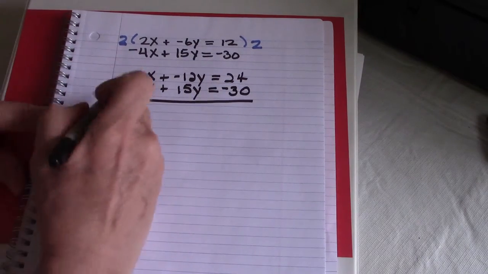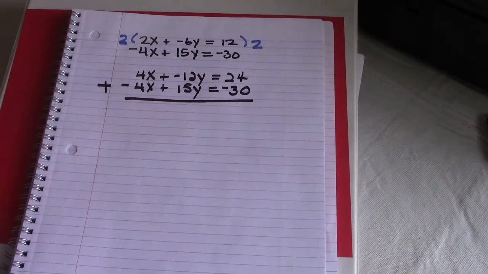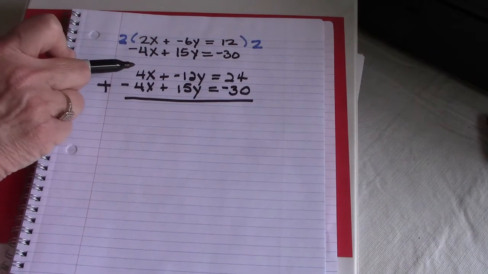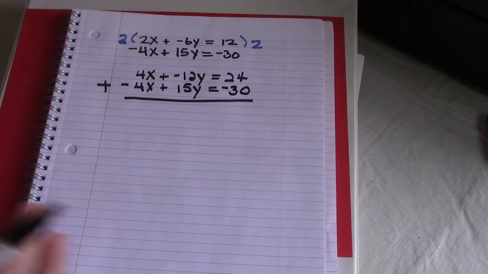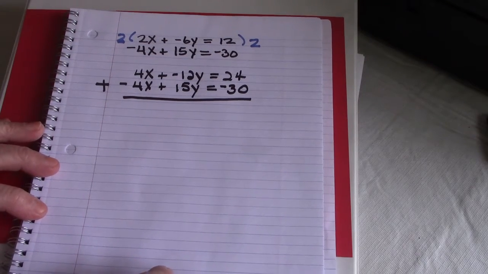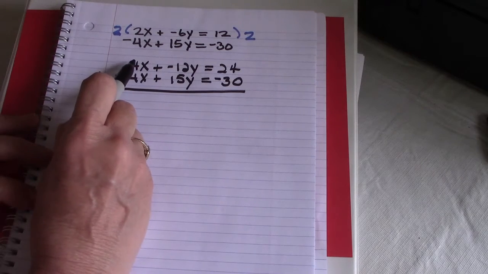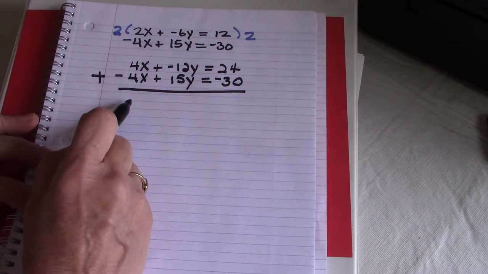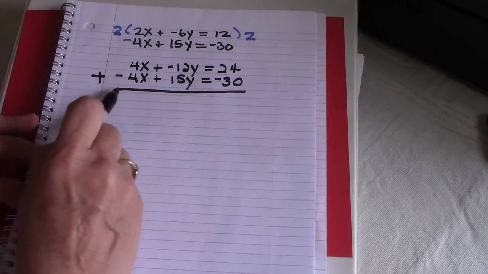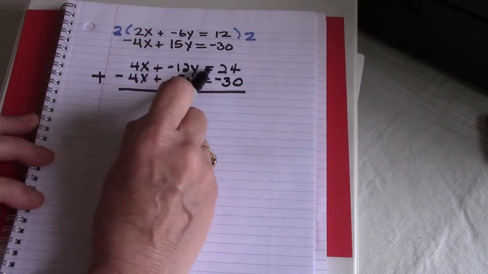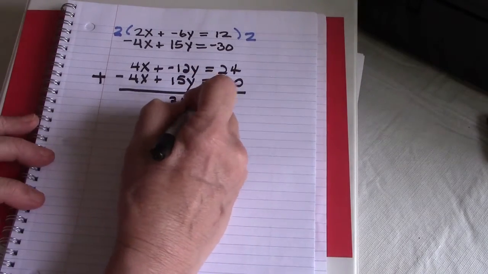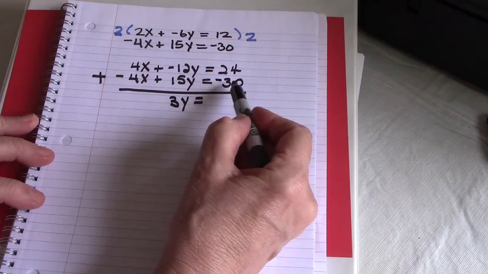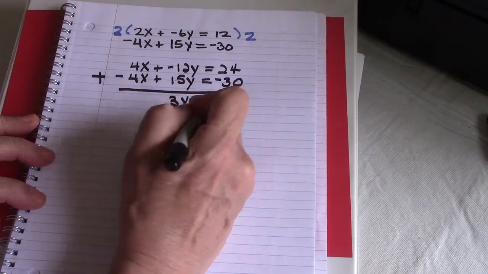My terms are opposite, so I'm going to choose to add those together, because positive 4x plus a negative 4x is going to give me 0. And like I said, I tend to like to add rather than dealing with all those negative numbers. All right? So 4x plus a negative 4x is 0, so nothing there. I've eliminated my x variable. A negative 12y plus 15y is 3y. And 24 plus a negative 30 is a negative 6.